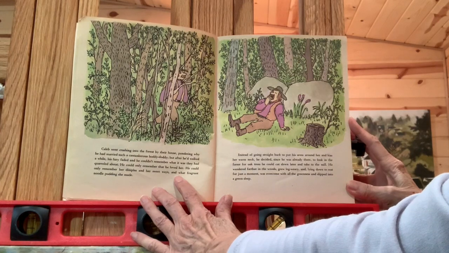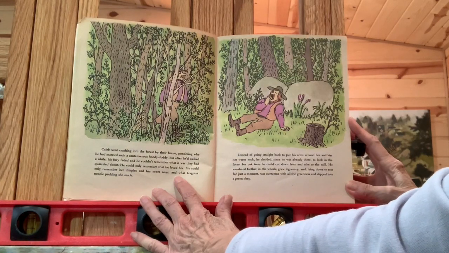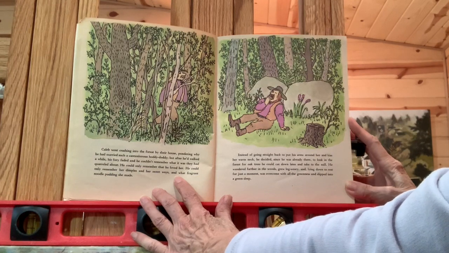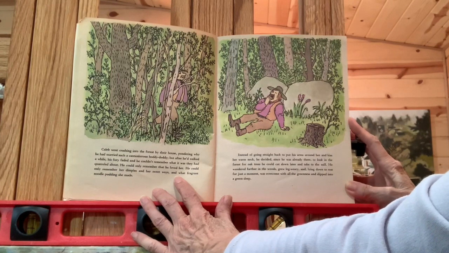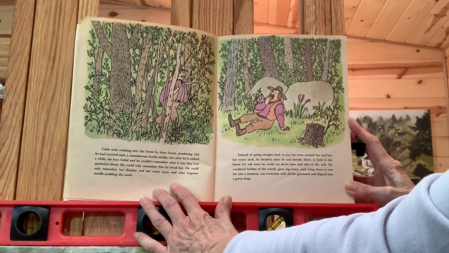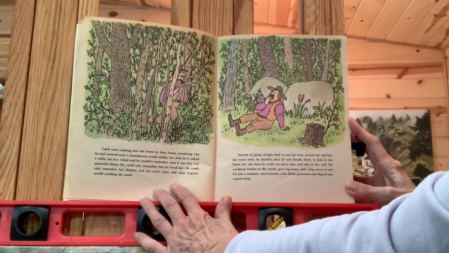Caleb went crashing into the forest by their house, pondering why he had married such a cantankerous hotty-dotty. But after he'd walked a while, his fury faded, and he couldn't remember what it was they quarreled about. He could only remember that he loved her. He could only remember her dimples and her sweet ways, and what fragrant noodle pudding she made.